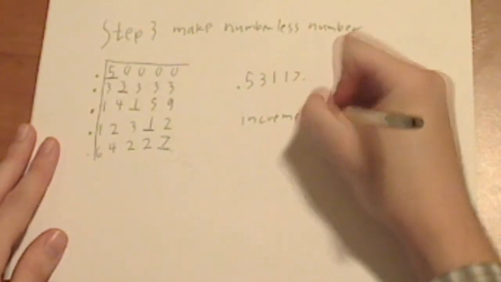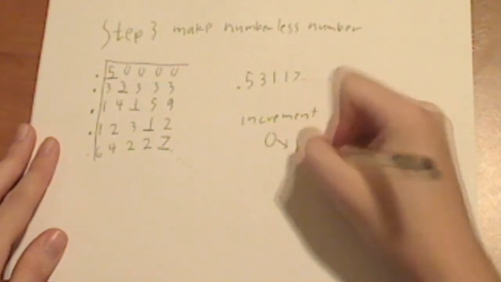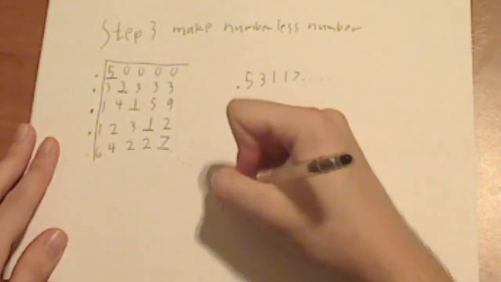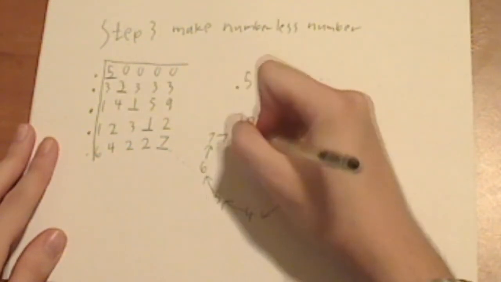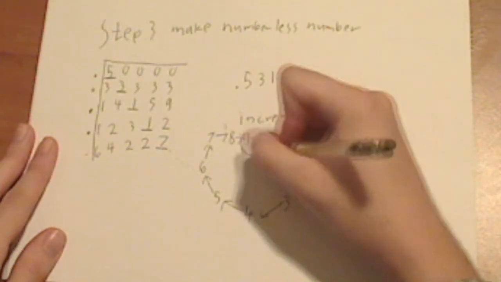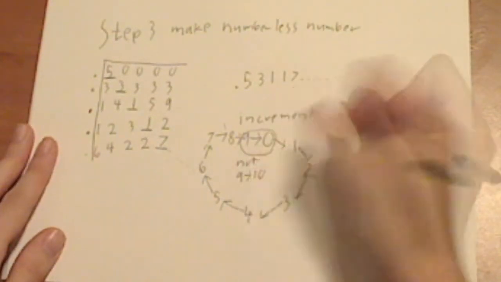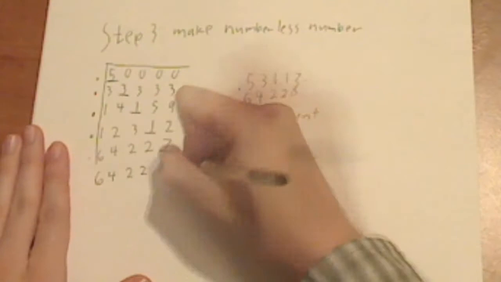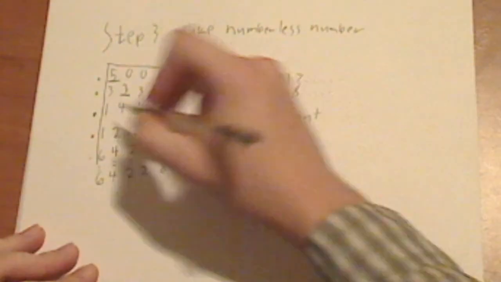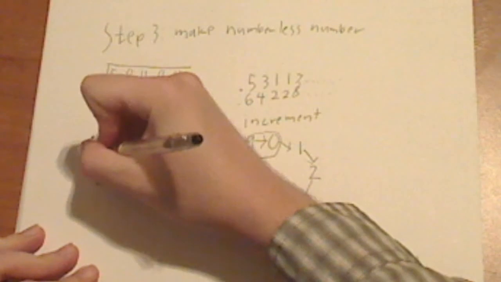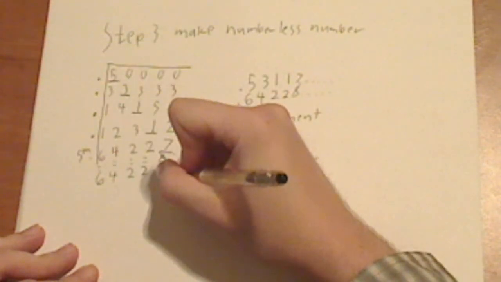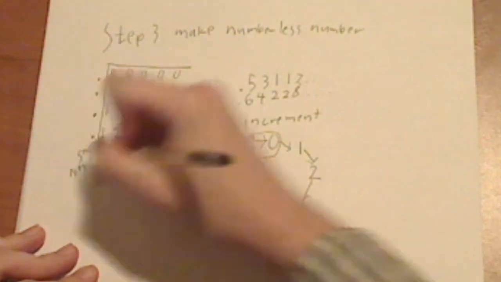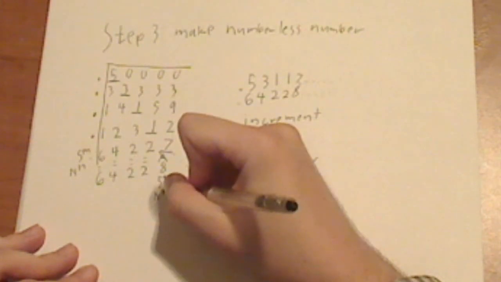Now we increment every digit on its own. That means that 0 becomes 1, 1 becomes 2, 2, 3, on and on up until 9 wraps around to 0. Note that there is no carry here, so the increment of 9 does not become 10. This turns our number into 0.64228. You might note that this number is almost identical to our fifth number, except for its fifth digit. Because of the process of incrementing each digit on its own, this number is now guaranteed to be different than every nth number in the list at its nth digit in that number.